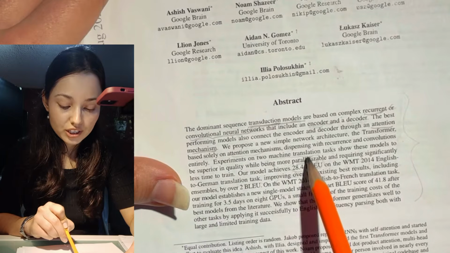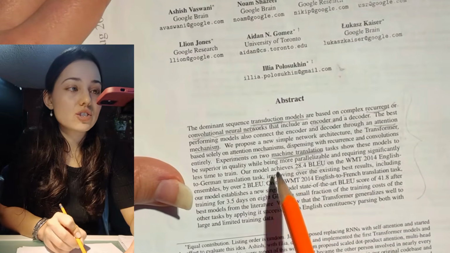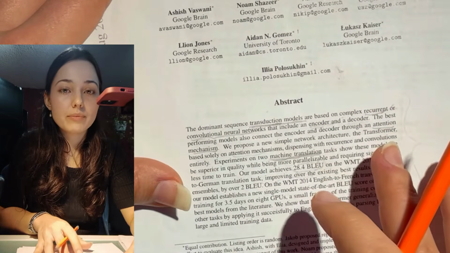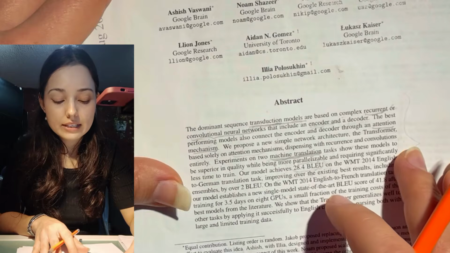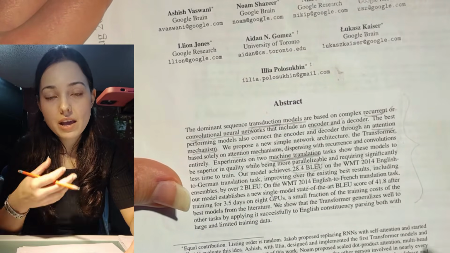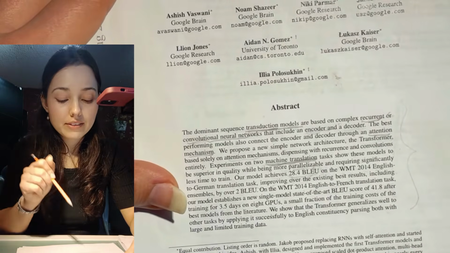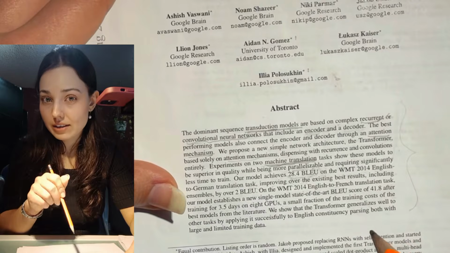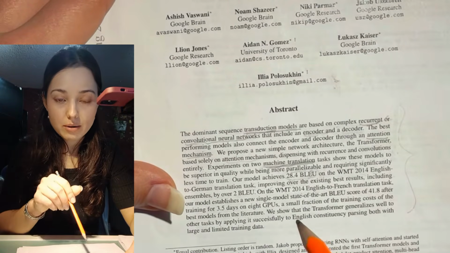Experiments on two machine translation tasks. Okay, so now we're seeing that this is actually machine translation that they're implementing this on. I know ChatGPT, modern day, when you chat with it, takes in an input, which is your sentence up to a certain point, and it predicts the next word in that sequence of words. But in this case, when it was first developed, it was not actually meant for that. It was meant for translation, and that's what they're testing it on, machine translation.